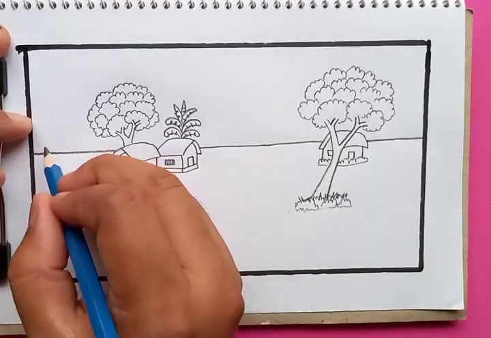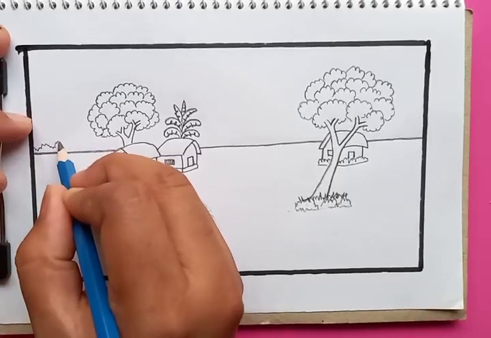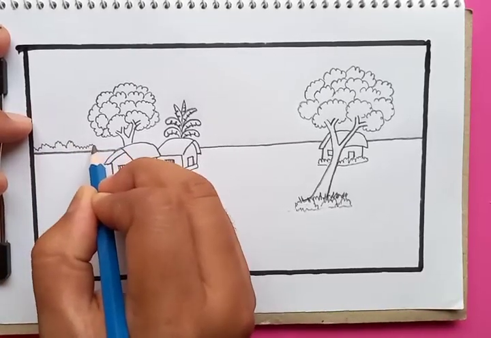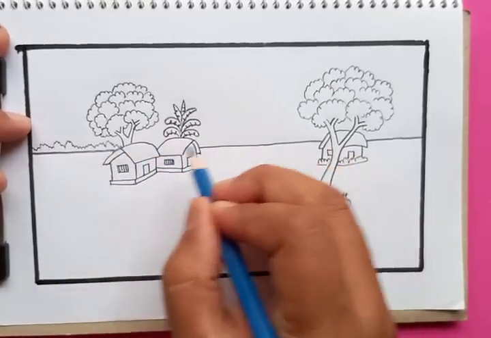And we're going to put the village which is seen in a far distance, and you can see the combinations.